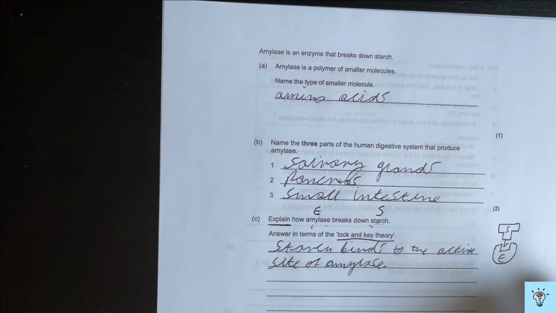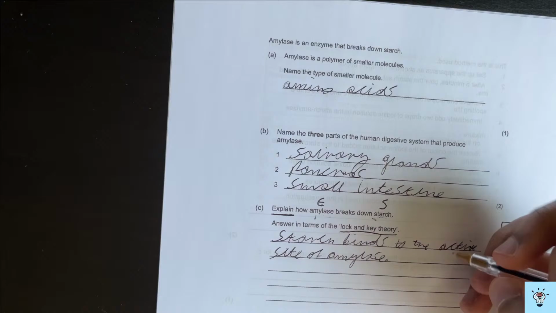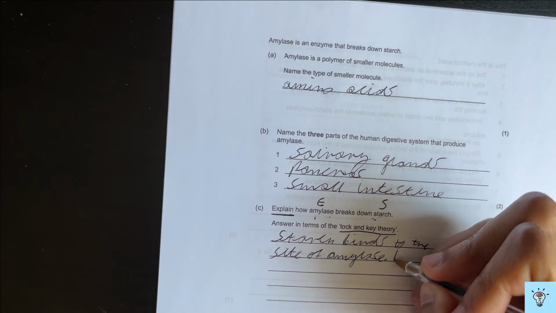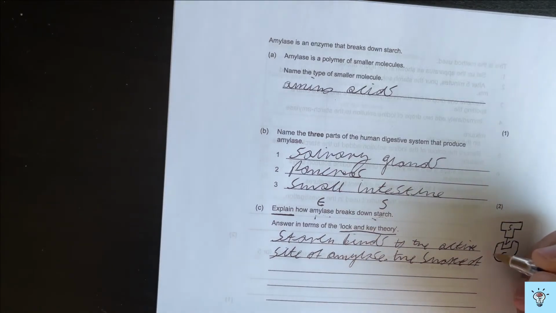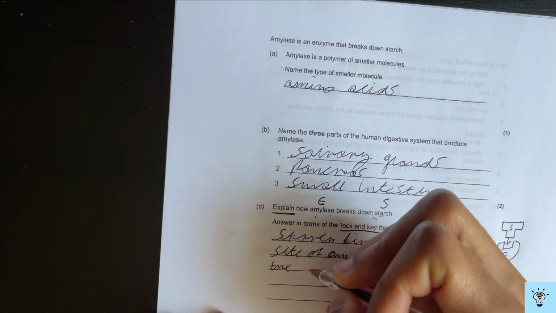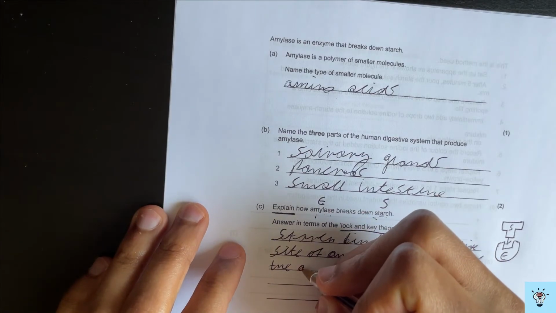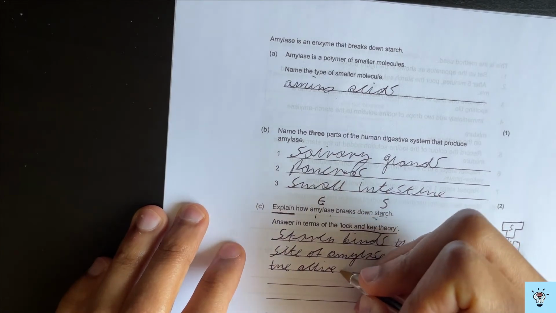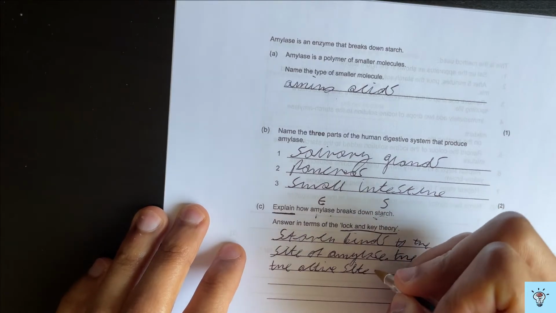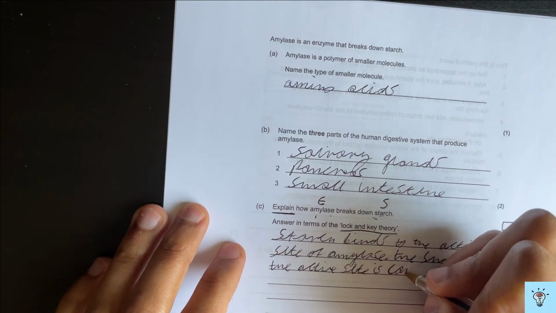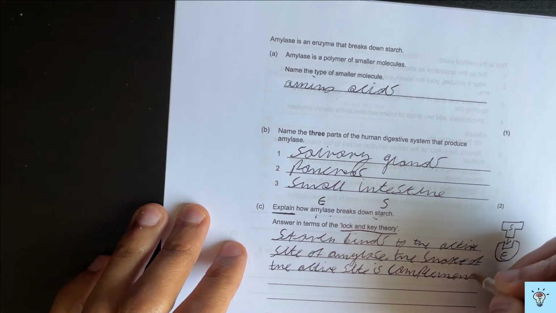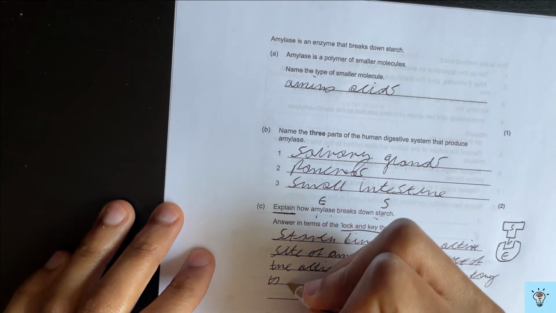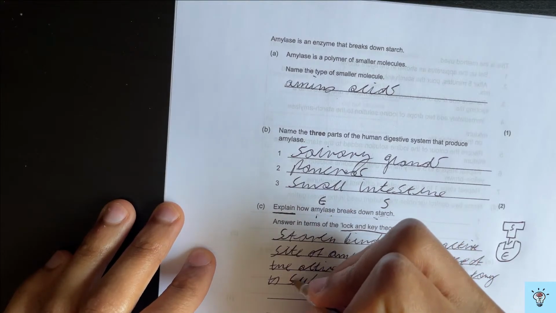So that's going to be the next bit that I'm going to write down. So I'm going to go and say the shape of the active site is complementary to substrate.